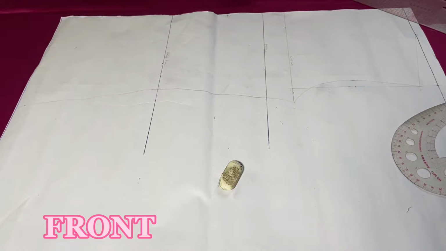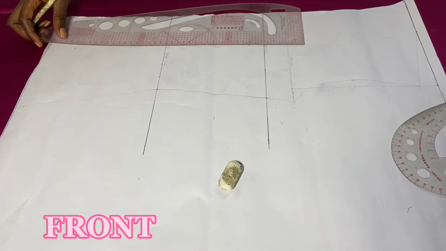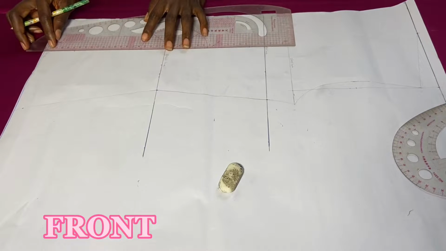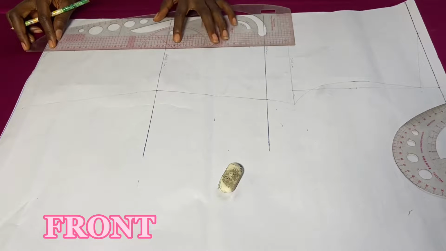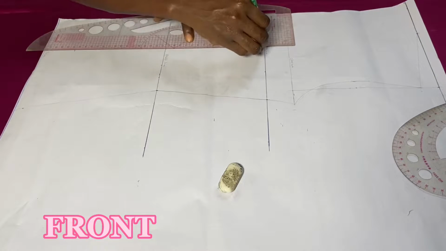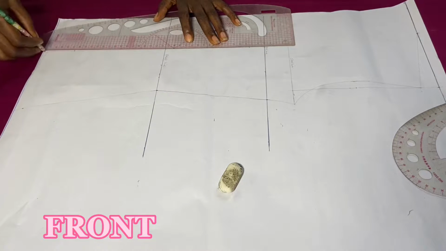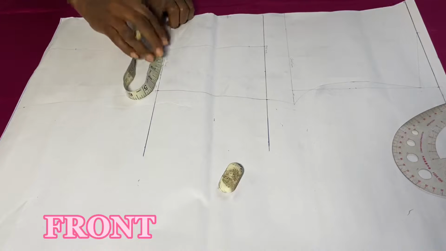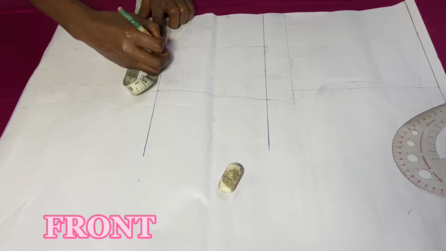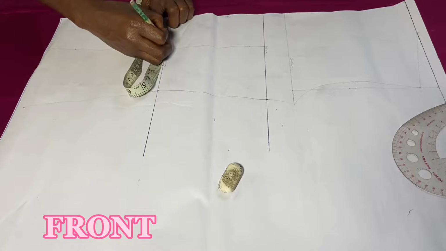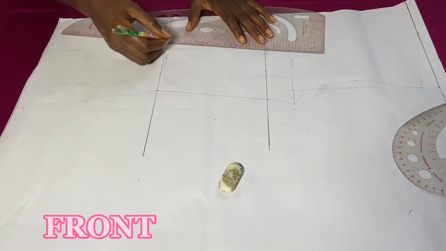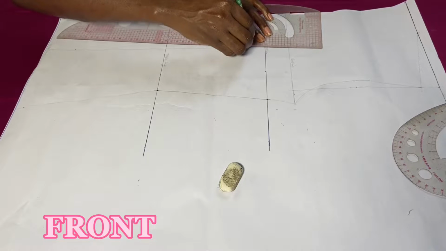So you connect the line all the way from the 1 inch below the bust line to the 2 inches above the hip line. After you've done that, you're going to the waistline now. You take 1/2 inch on both sides. You measure 1/2 inch on both sides, and I'm just going to connect it like that.